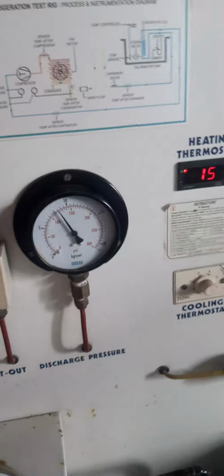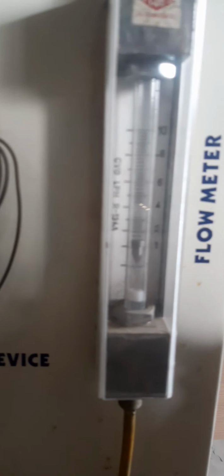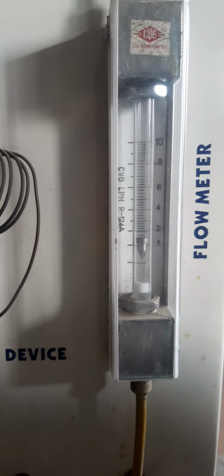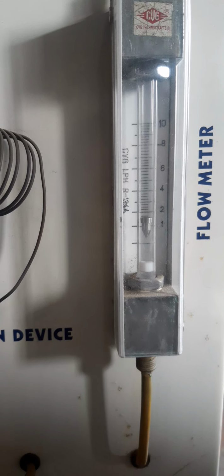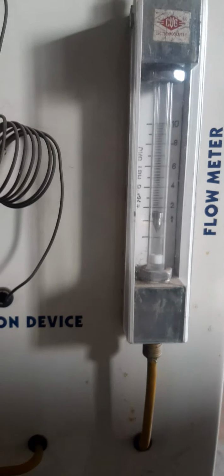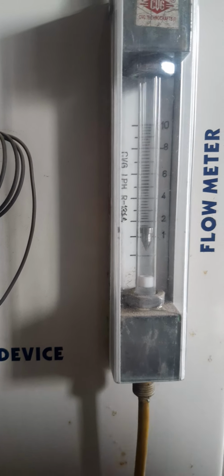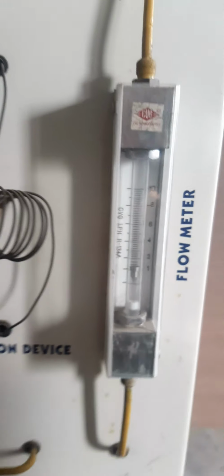Then the last one is the flow rate in LPH. You can find it from this rotameter. The value will be around 1.6, 1.8, so around 1.8 LPH.